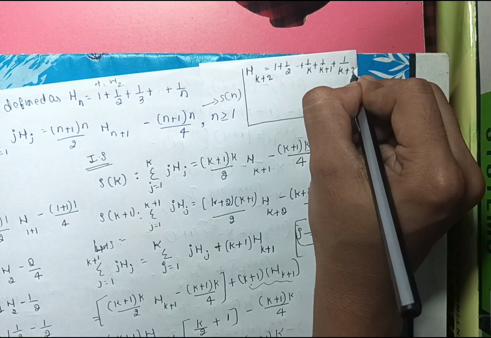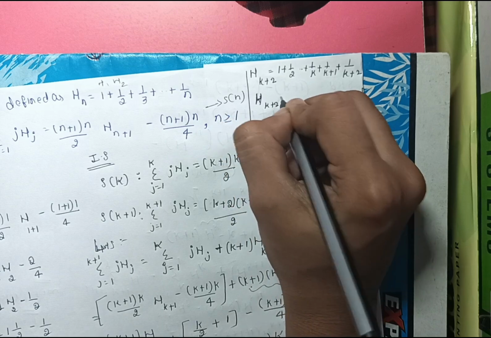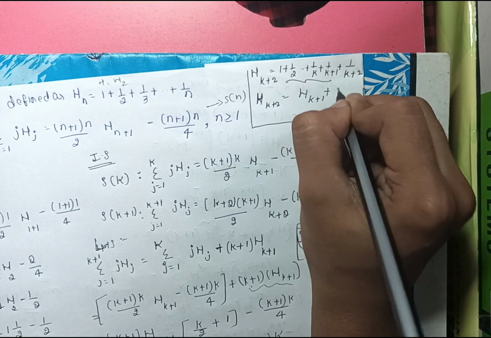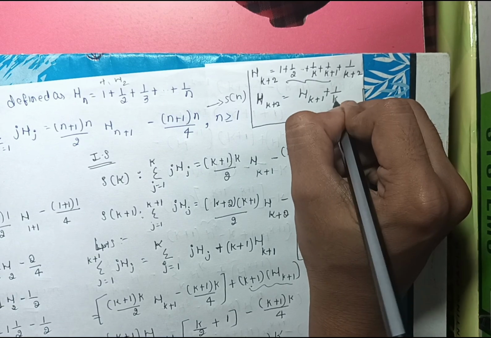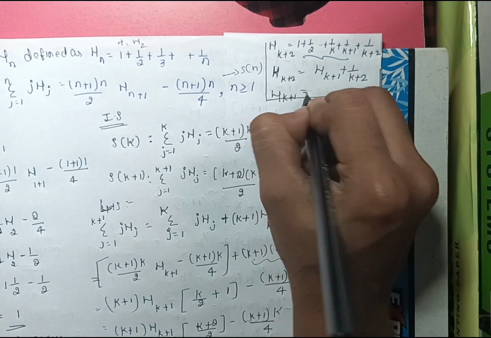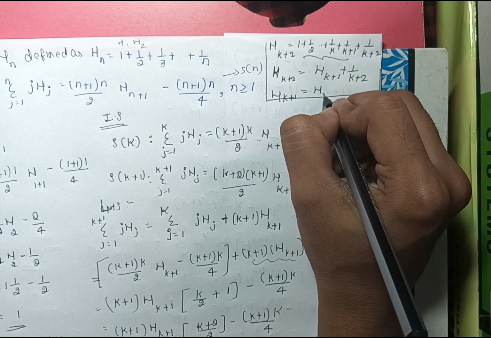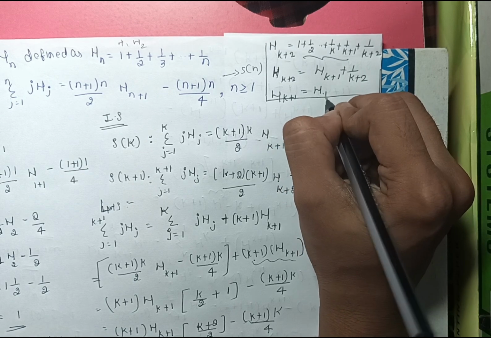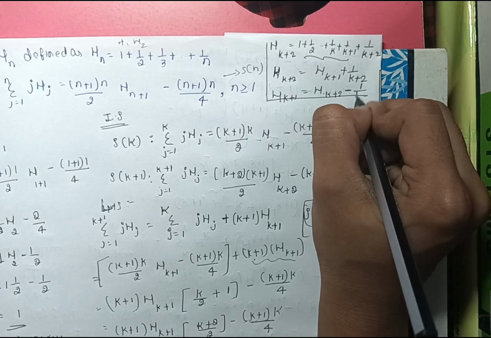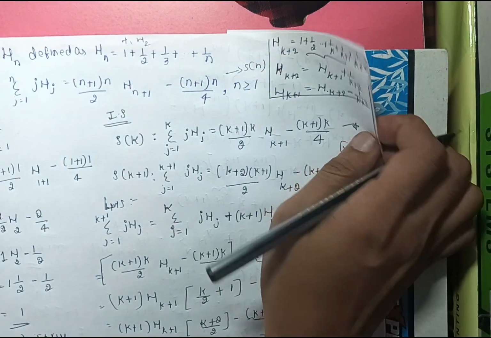Till k plus 2 we want. This is h of k plus 2, and the last term is k plus 1 plus 1 by k plus 2. H of k plus 1 becomes h of k plus 2 minus 1 by k plus 2. This you have to note.